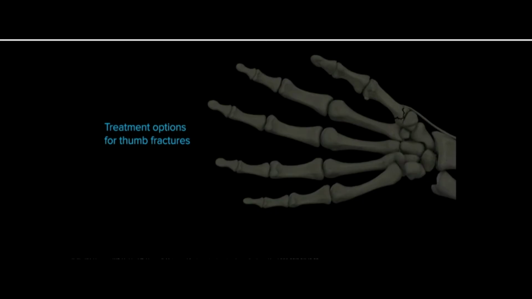Finally, treatment options for these carpometacarpal fractures include closed reduction and percutaneous pinning, and open reduction with internal fixation. Primary CMC fusion should be considered in multiple CMC fracture dislocations, especially those with significant articular comminution and instability.